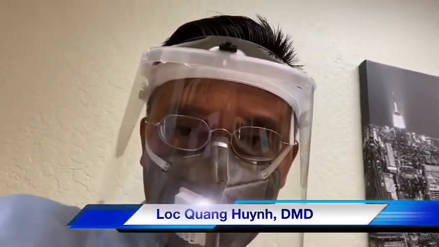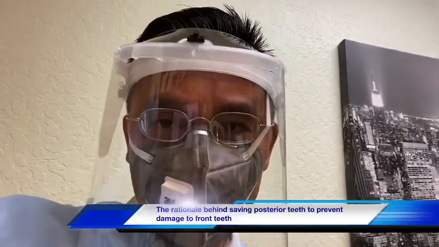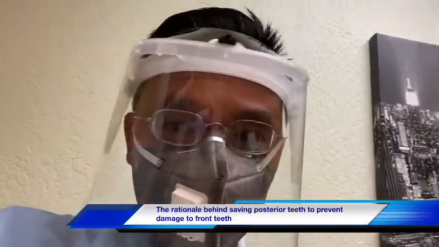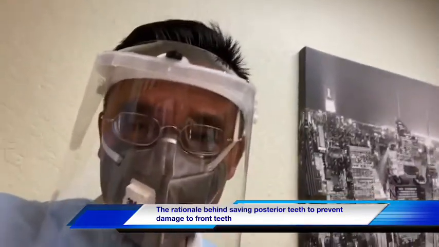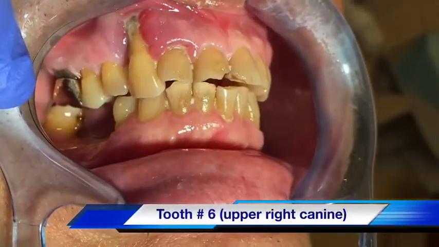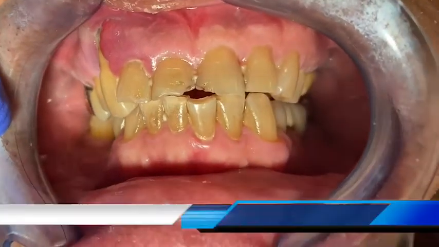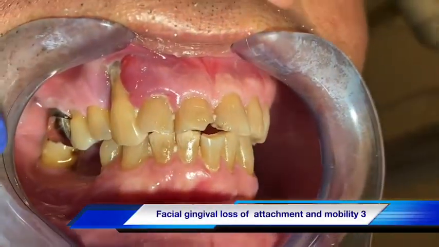Today I'll be talking to you guys about a very simple concept of occlusal trauma and localized advanced periodontal disease. In this particular video, you're gonna be seeing the X-ray, the occlusal view, and also the intraoral facial aspect of the case. This is tooth number 6.